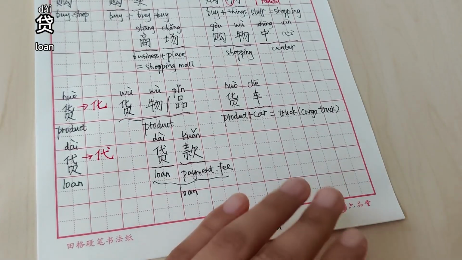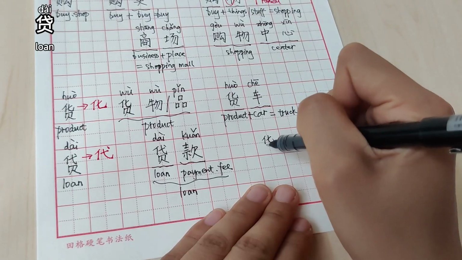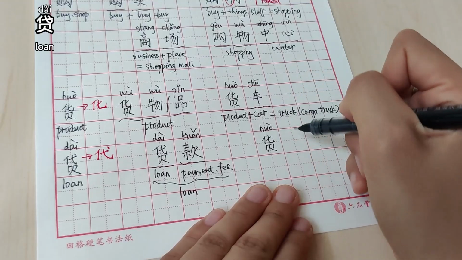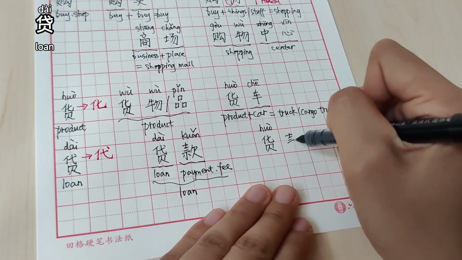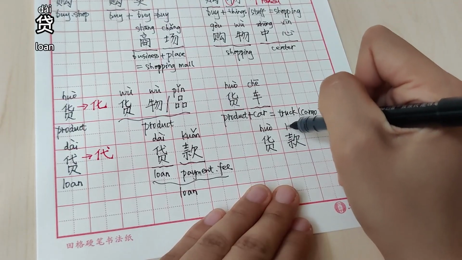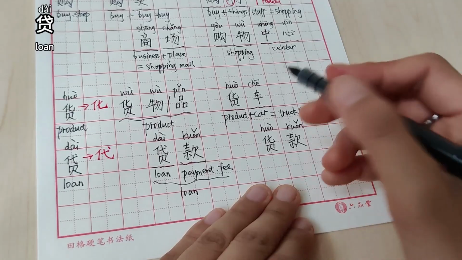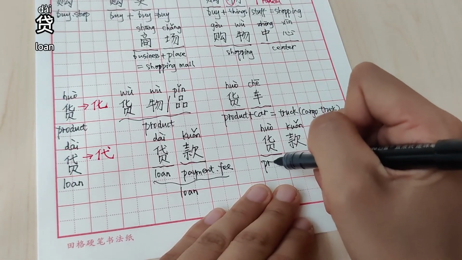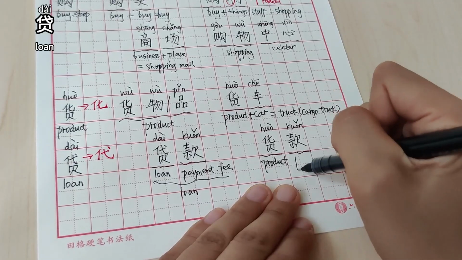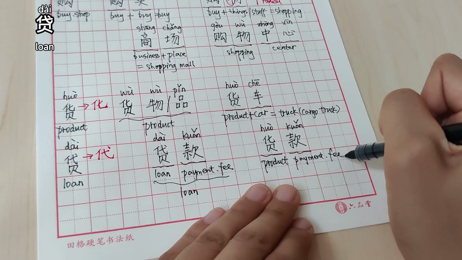And here's an interesting thing. 货款. 货, we just talked about it, it's the product, and 款 is the payment or fee.